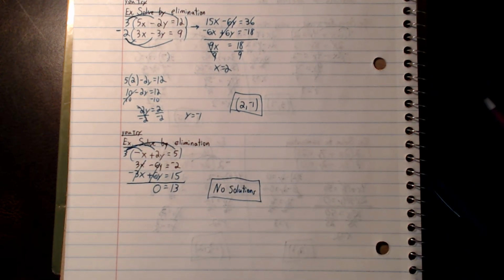That's it for that lesson. I tried to keep it short for you. I think the elimination method is the preferred method. The more you practice it, the easier they get.